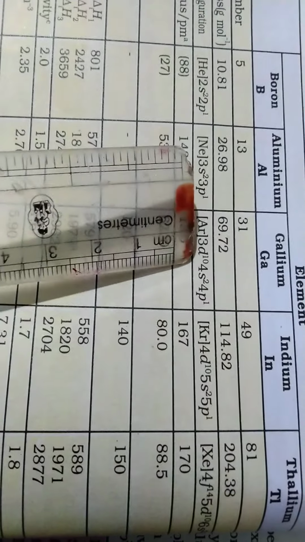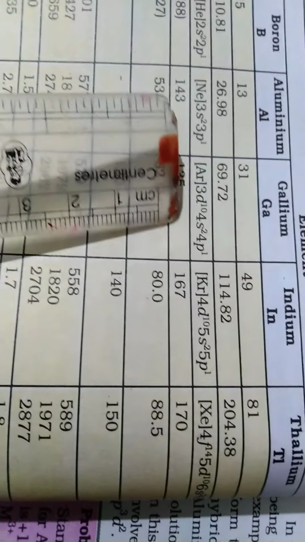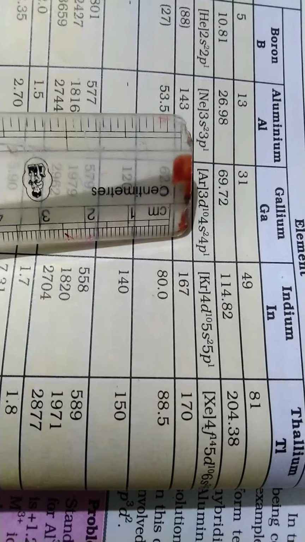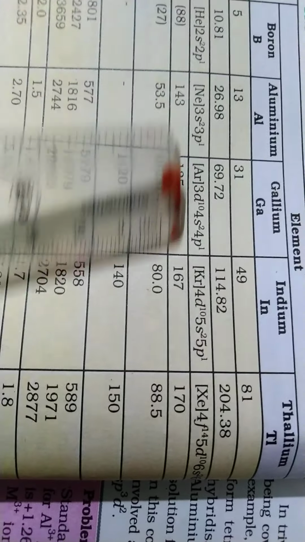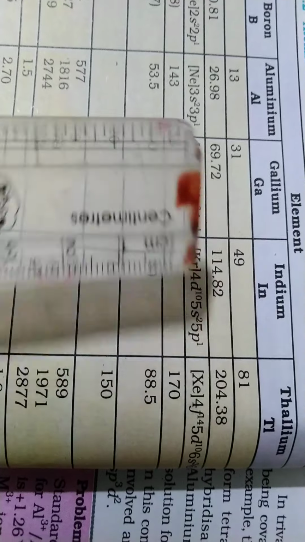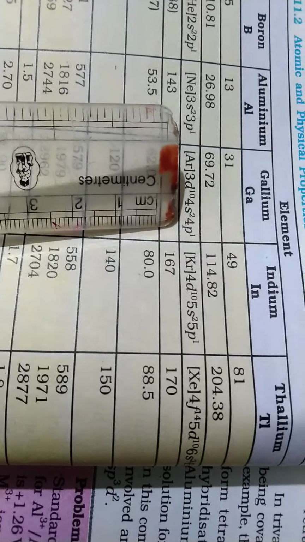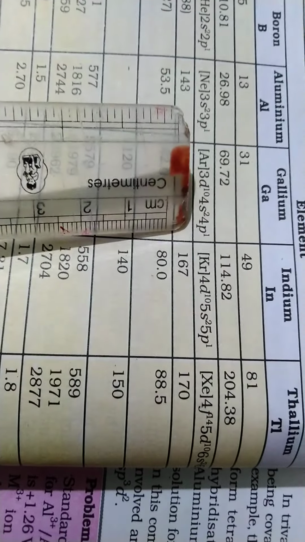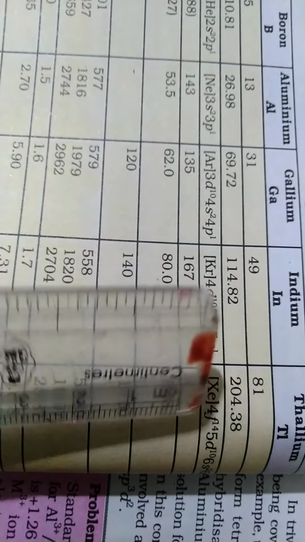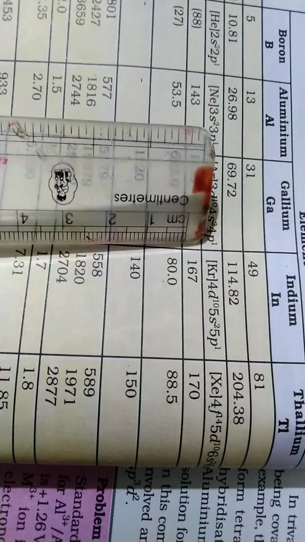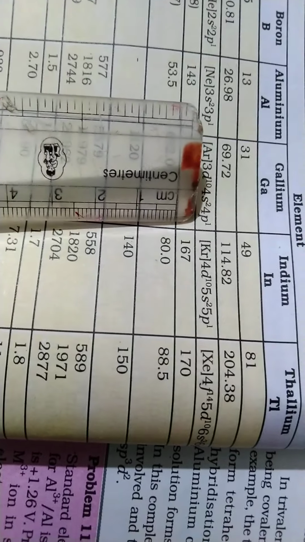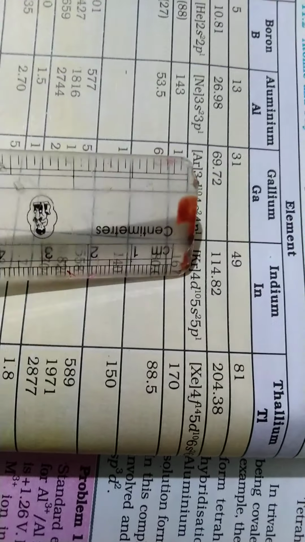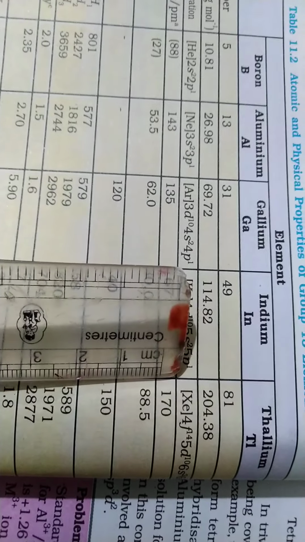Therefore, in gallium, indium and thallium, the valence s orbital electrons, 4s2, 5s2 and 6s2, are reluctant to be involved in chemical reactions. Only the p orbital electrons are involved in the chemical reactions. Therefore, this effect is called the inert pair effect.